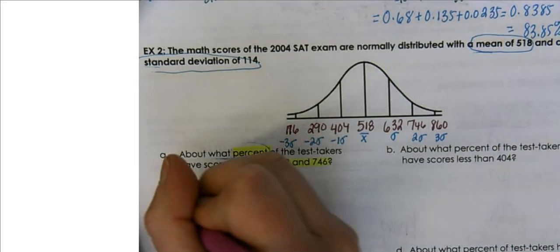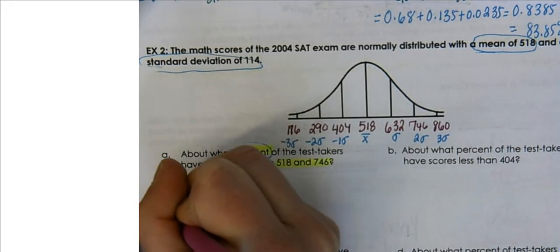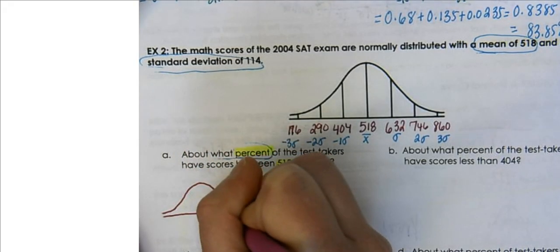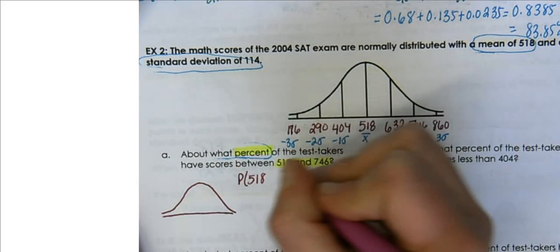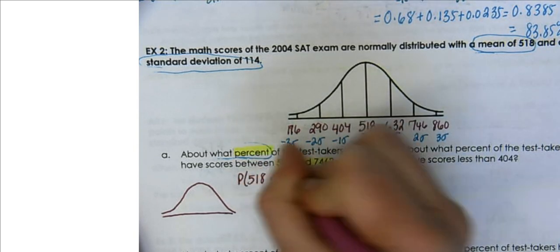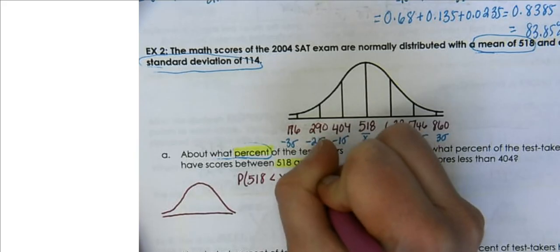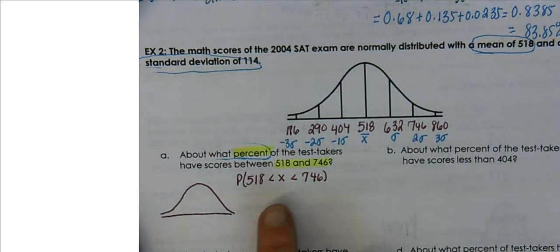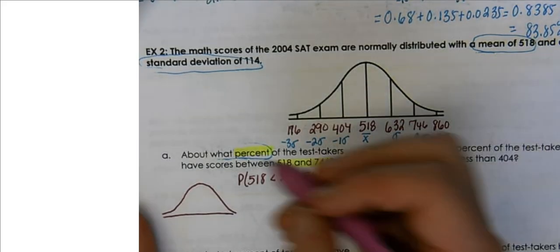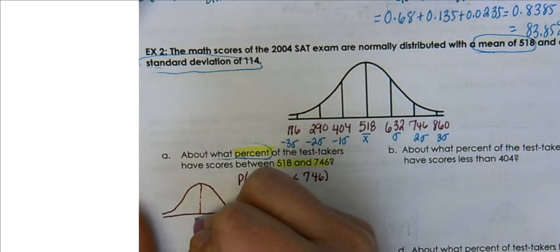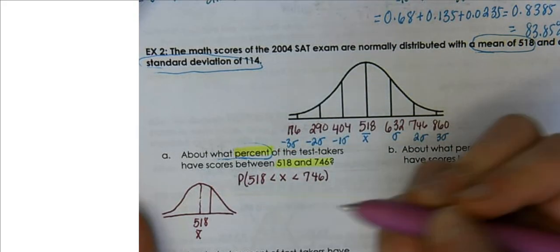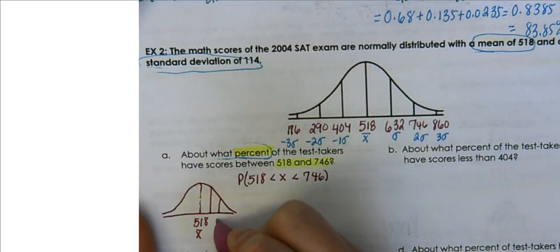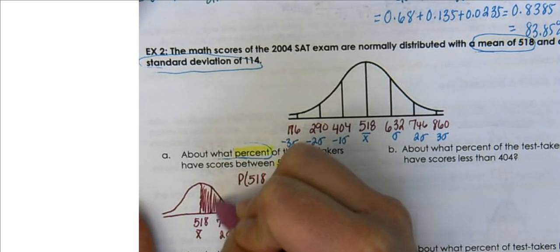So what I'm going to do is I'm going to draw a really quick sketch of what I'm interested in. And so we want to figure out what is the probability that a score is in between 518 and 746. And that's how we would write it as a probability. And I'm going to be looking for that on your homework. So 518, that is X bar. And 746, well, that is two standard deviations above the mean. So the space that I'm looking for is this space right here.